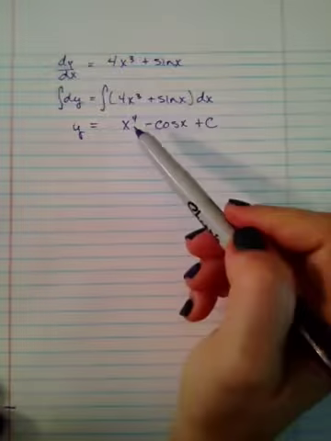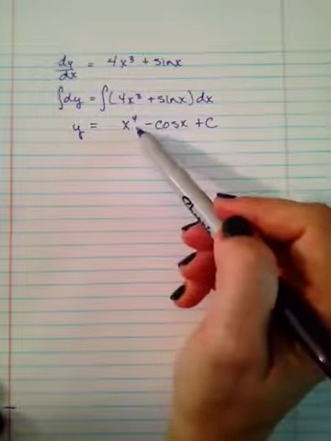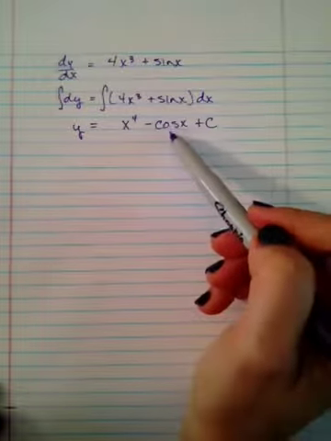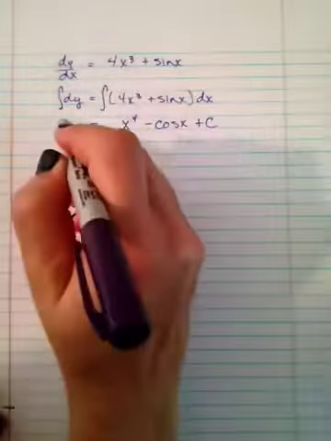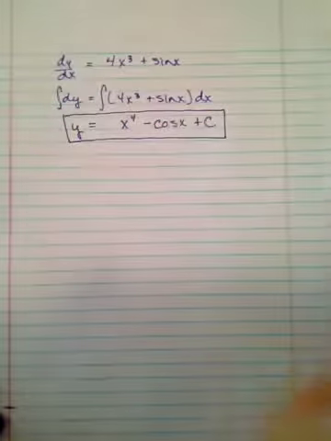Then you want to take the derivative to check. dy/dx equals 4x cubed plus sine x, and that works out. So this is a solution to my differential equation using separation of variables.